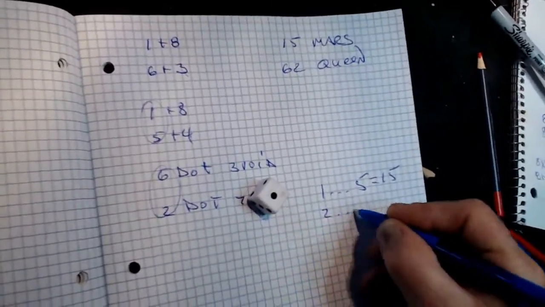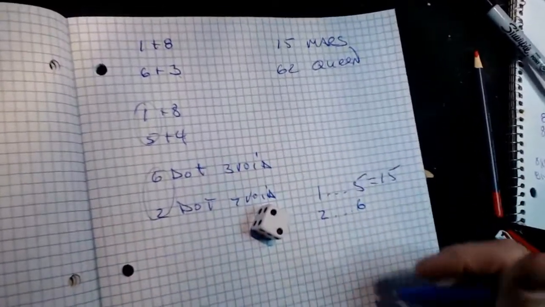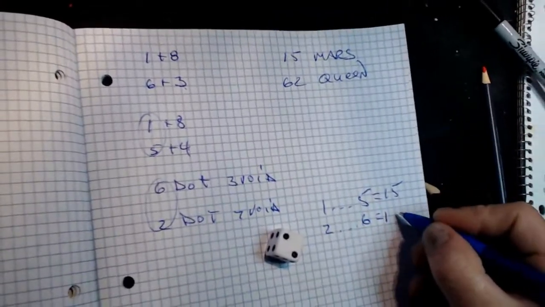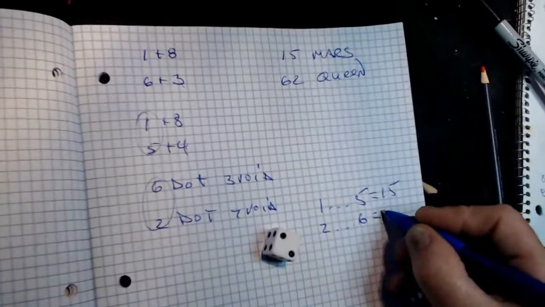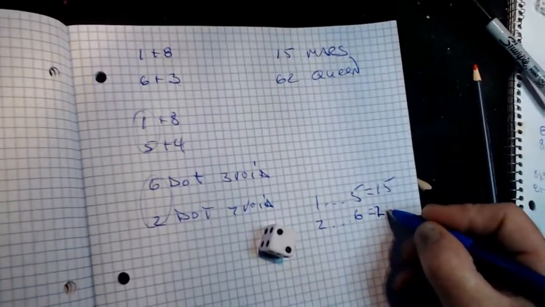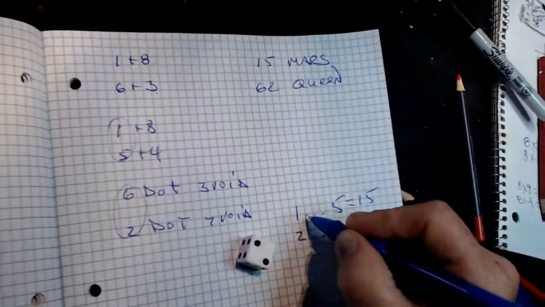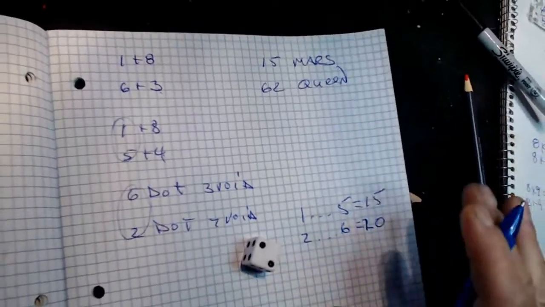If I have the 2 dot up and the 6 down, let me see this. Wait a second. When the 1 is up, 1, 2, 3, 4, 5 equals 15. 2 through 6 equals 20.